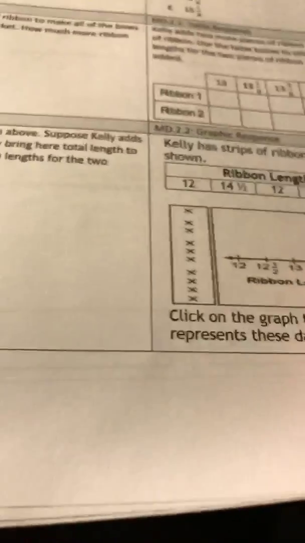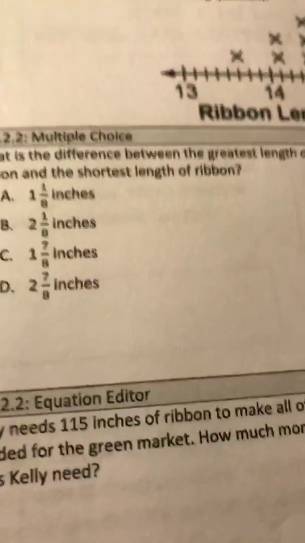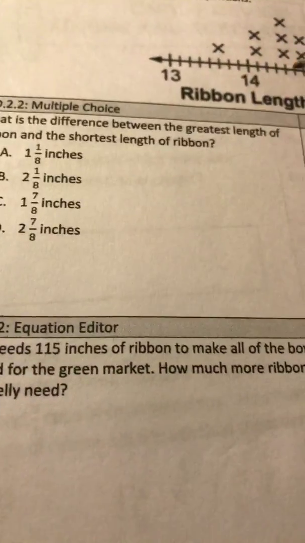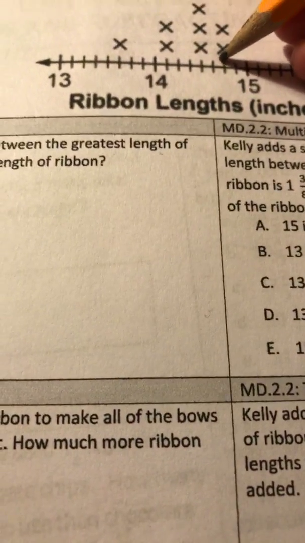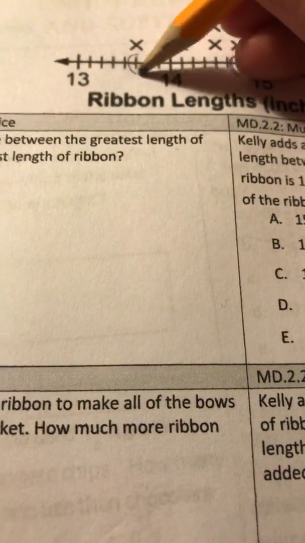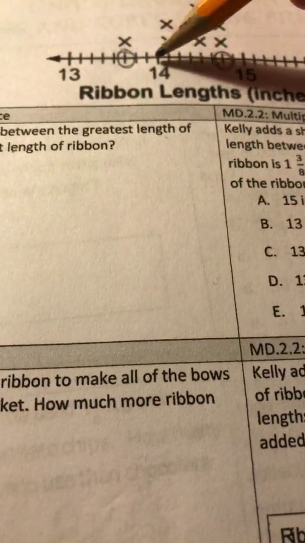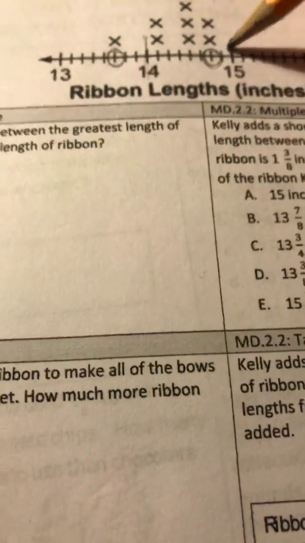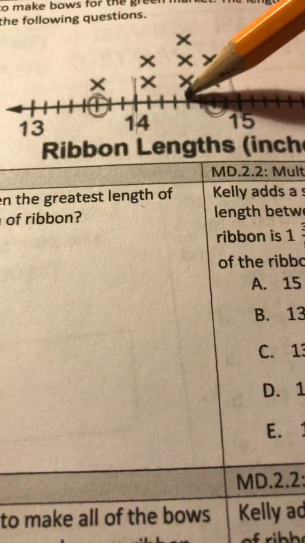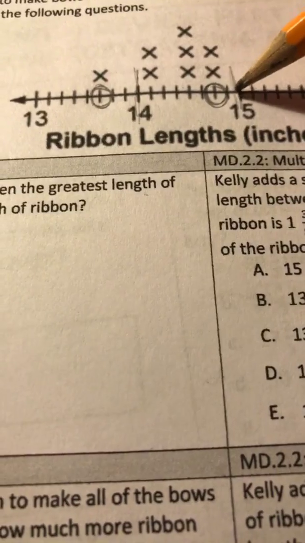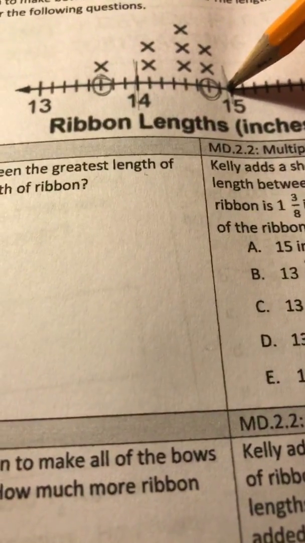On the back side, we've got a lot of work with line plots. This one is pretty easy. It's just asking you to find the difference between the greatest length and the shortest length. So here's my greatest length. Here's my shortest length. And if I want to find the distance, first of all, I need to figure out what my number line is being divided into. So count your intervals from one whole number to the next. So 1/8, 2/8, 3/8, 4/8, 5/8, 6/8, 7/8, 8/8. So it's being divided into eighths.